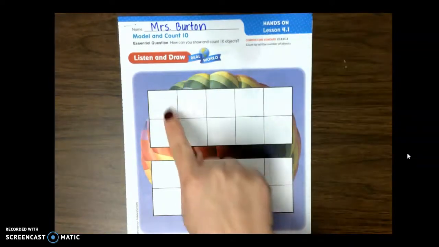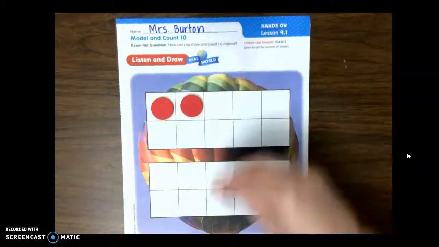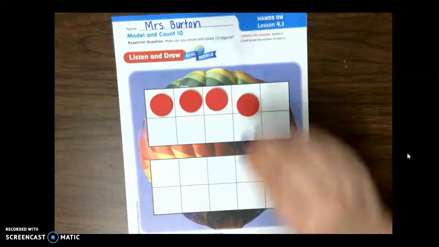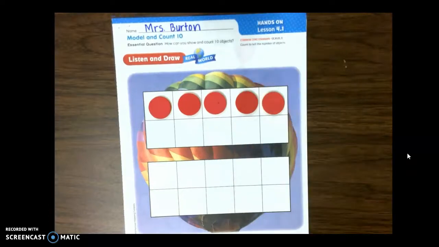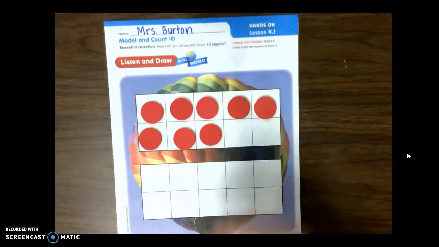You can do that. All right, the first thing I want you to do is to take your counters. Yours might be a different color or look a little different. And in this 10 frame on top, I want you to count and model out 9 counters for me. 9 counters. I'm going to do the same on my paper. 1, 2, 3, 4, 5, 6, 7, 8, 9.